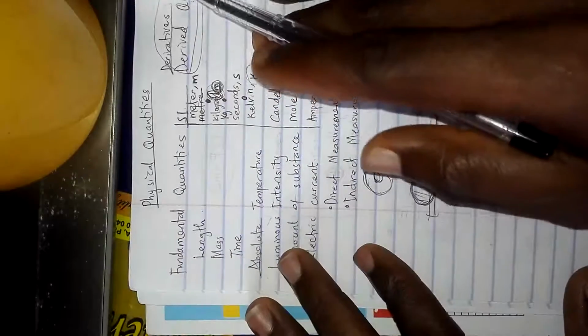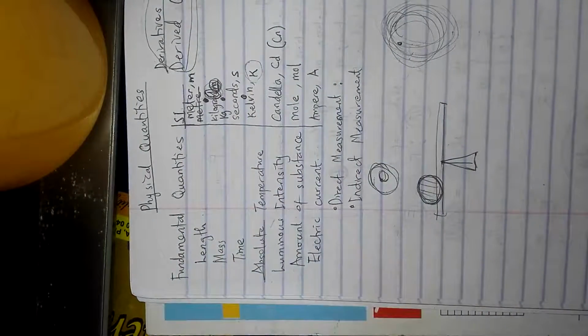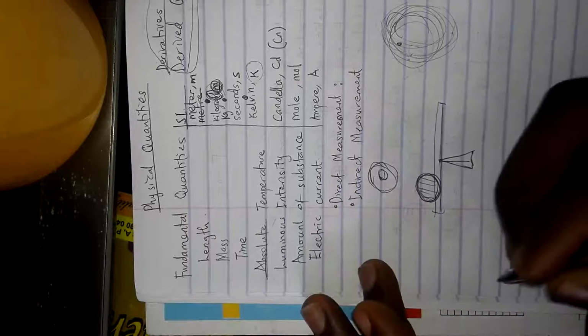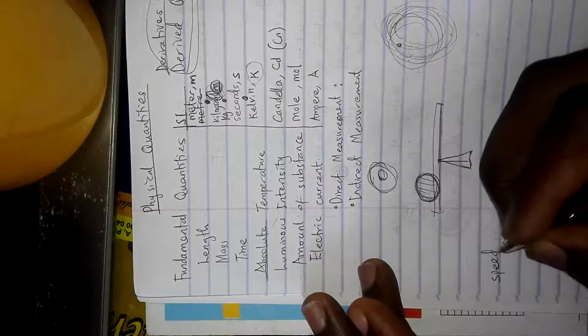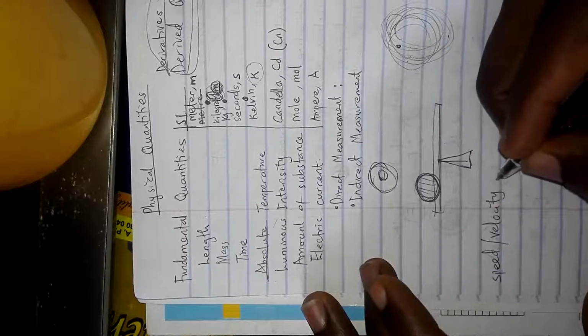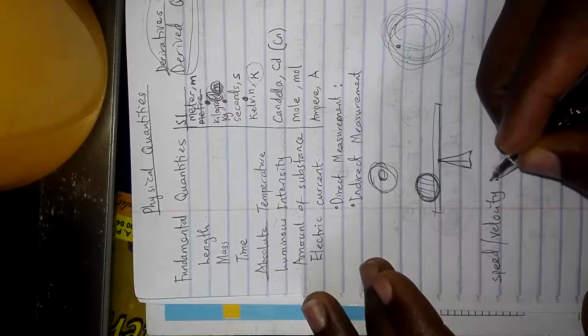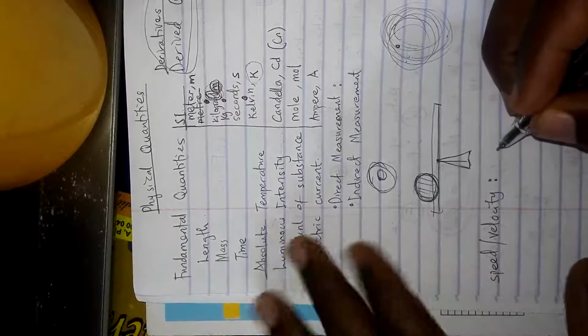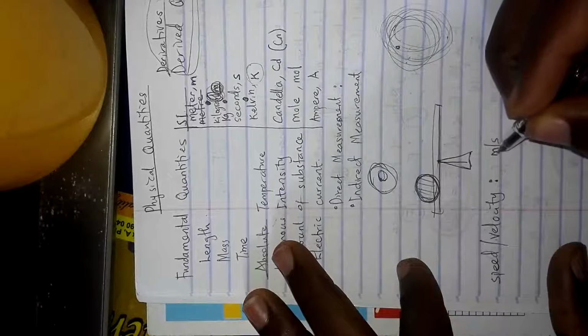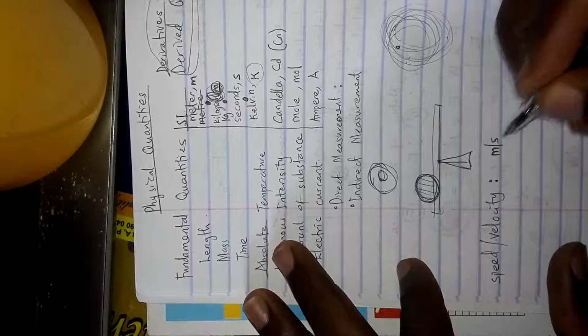In the case of derived quantities, they are quantities that have been obtained from fundamental quantities by formation of a particular law or relationship between the fundamental quantities. For instance, when you talk about speed or velocity, they are different, but you can be forgiven for implying that they are the same, because they have the same units. Speed or velocity is measured in meters per second, SI units.